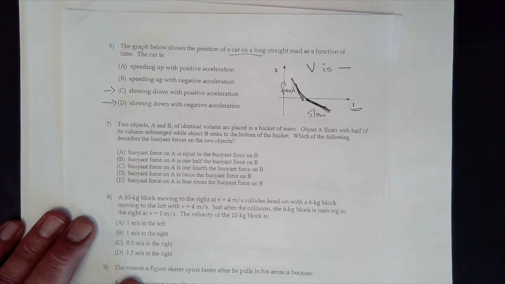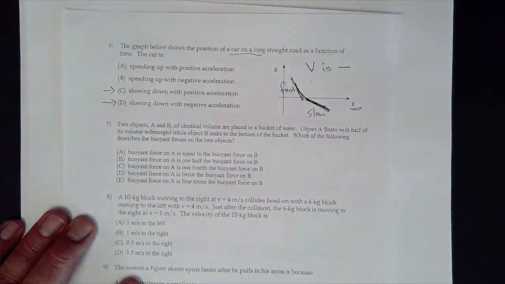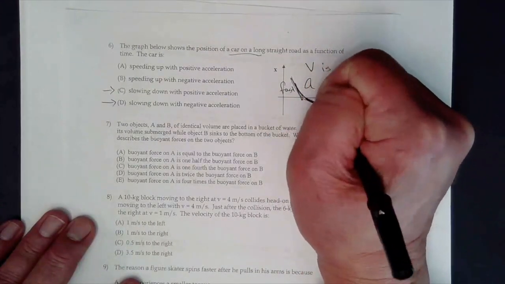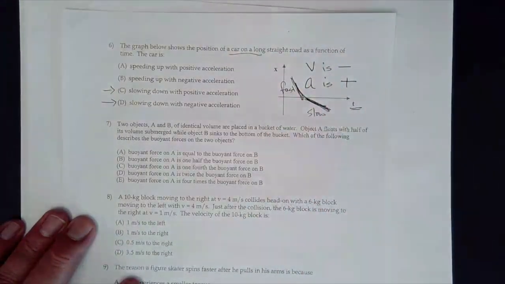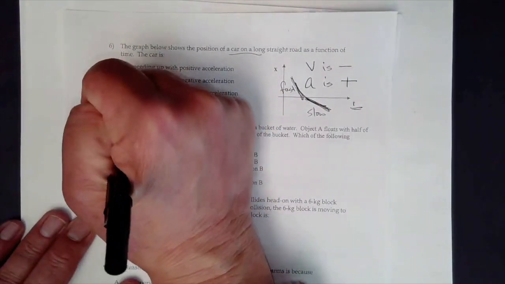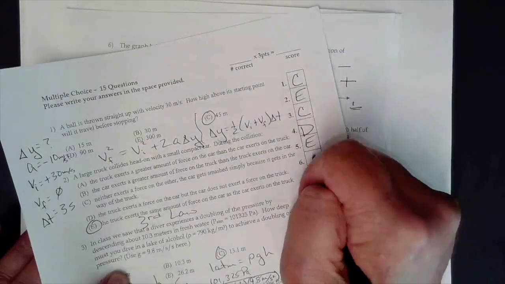If something's slowing down, the acceleration has to be opposite the velocity, and by opposite I mean the opposite direction, which for a one-dimensional problem means opposite sign. So the acceleration has to be positive. So we're slowing down. We have negative velocity and positive acceleration. So this would be C.